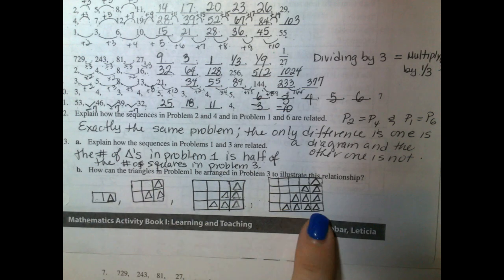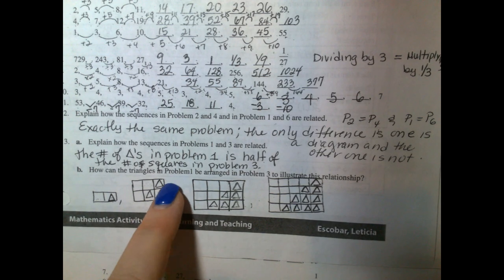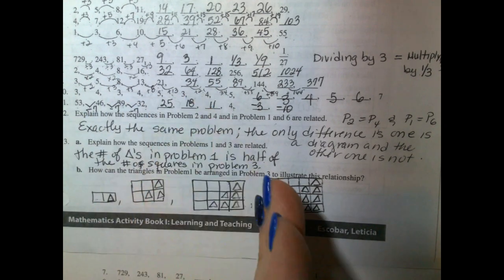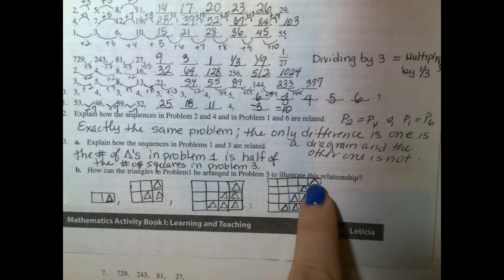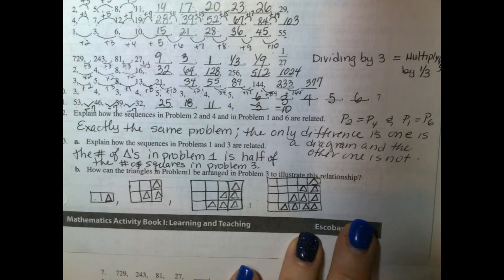And how can you rearrange the triangles? So you can see it by just putting 1. And then you see I'm accumulating everything to the right. And that way I can see it's half of it. See, half, half. So you can see that half of the triangles are part of the squares.